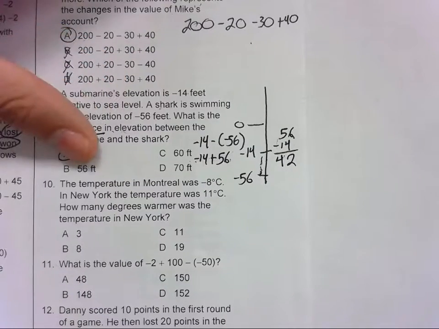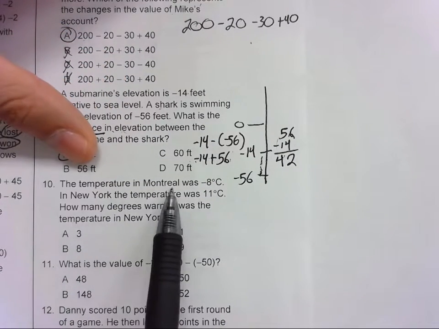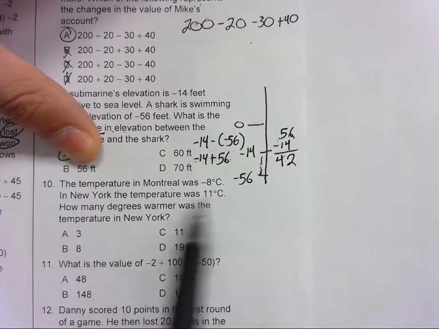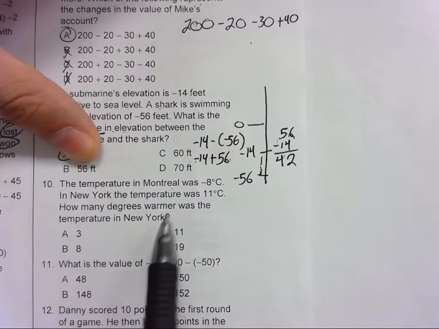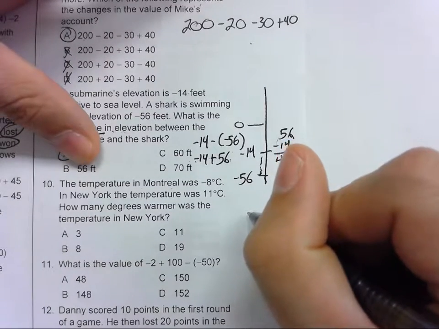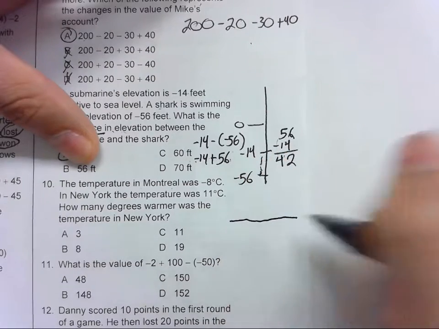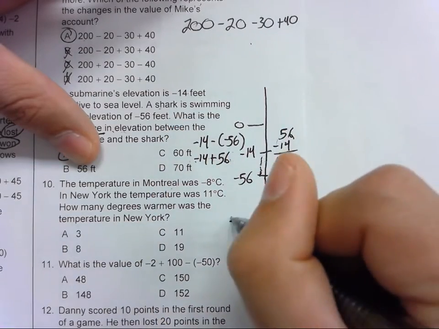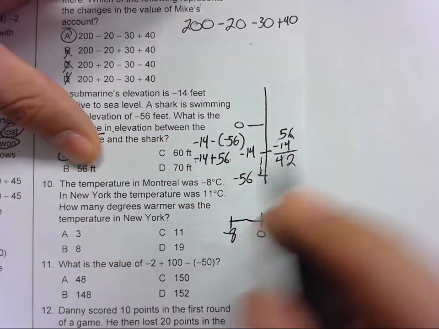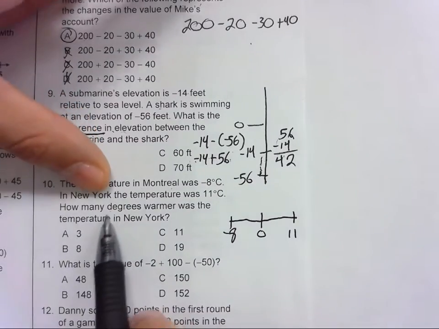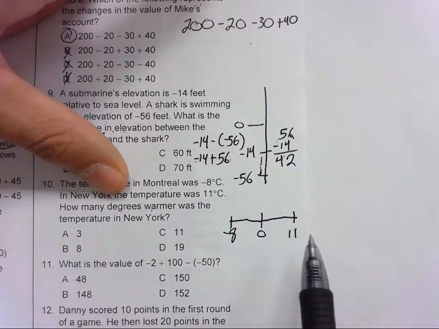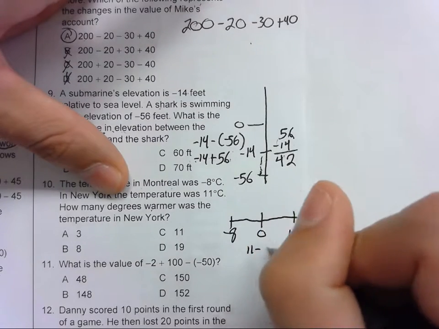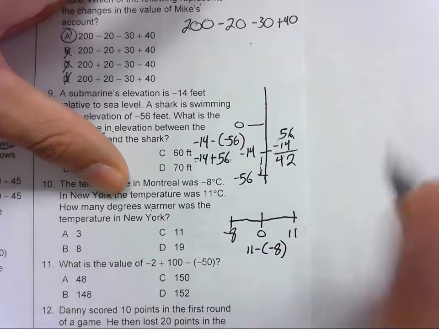10. Somewhat similar. The temperature in Montreal was -8 degrees Celsius. In New York, the temperature was 11. How many degrees warmer was the temperature in New York? So again, we could do a number line, and we'll go sideways on this one just because. Here is 0. Montreal was -8, and New York is 11. So how many degrees warmer is it here? We could find the difference, which would be 11 minus -8, or we could count.